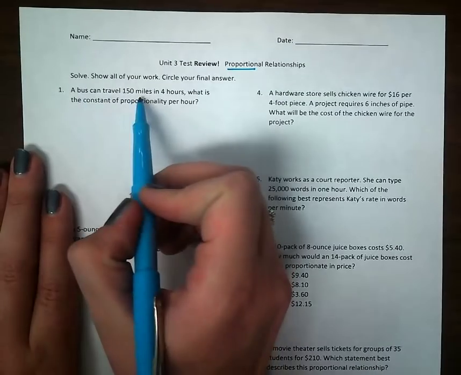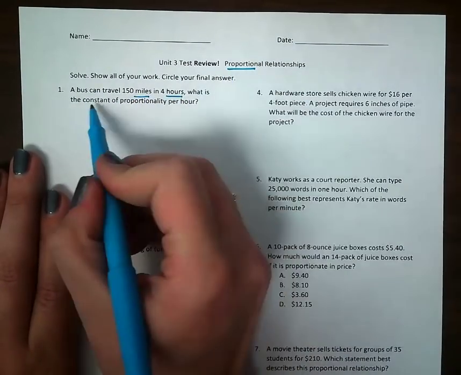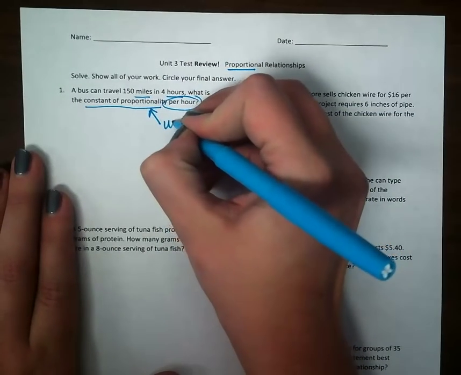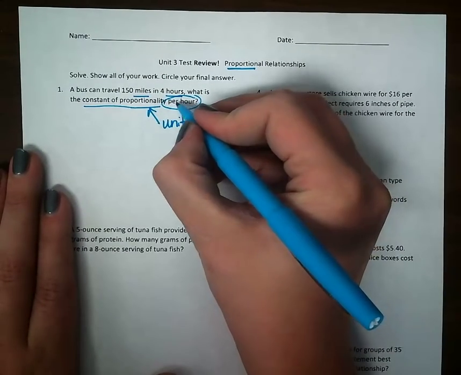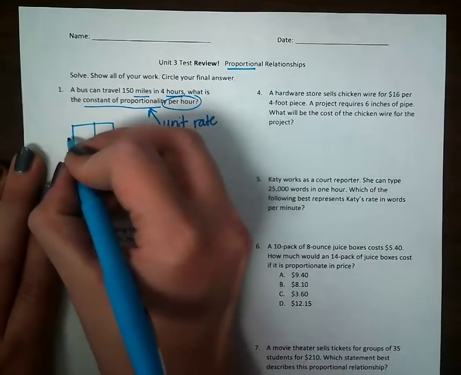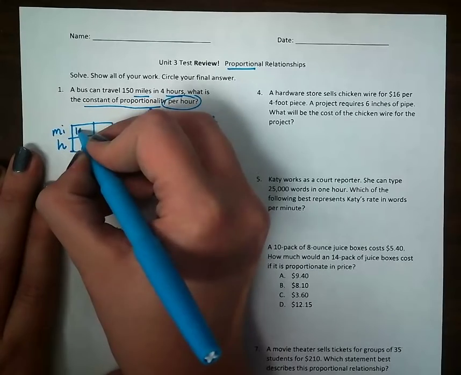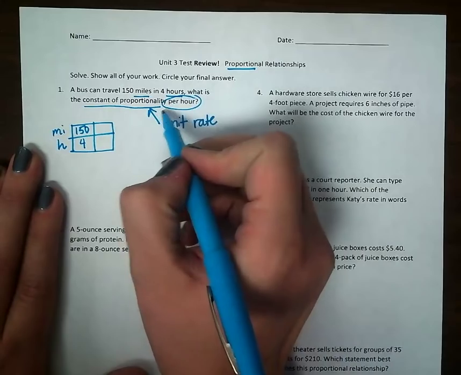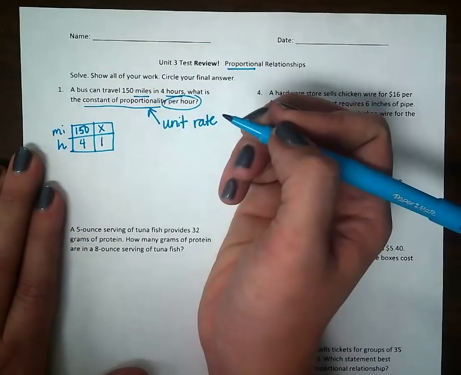So it says, a bus can travel 150 miles in 4 hours. What is the constant of proportionality per hour? And remember, constant of proportionality is just a really fancy term for unit rate. And then per hour, that shows you it's going to mean per 1 hour. So our box here, we've got 150, and this is miles per hour. So 150 miles in 4 hours. What is the constant of proportionality per hour? So it's going to be per 1 hour, and I want to know how many miles.